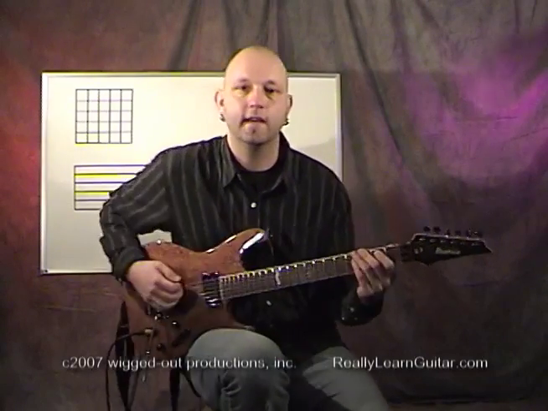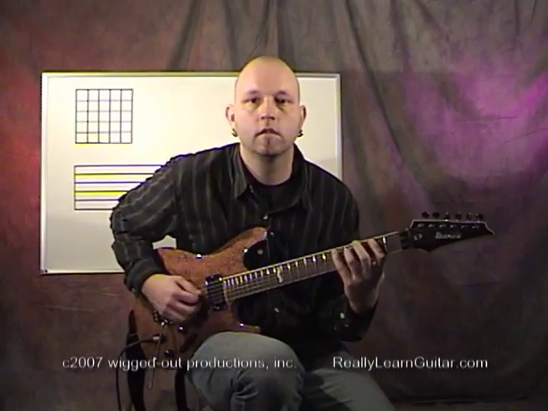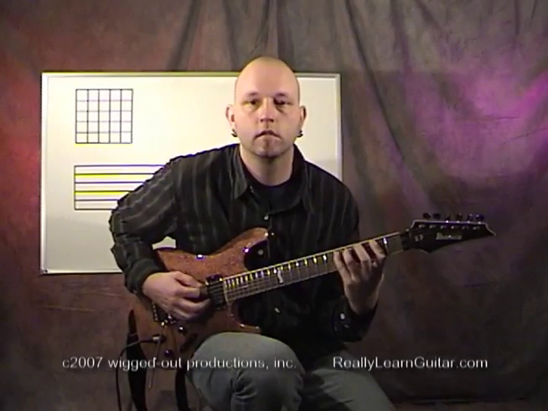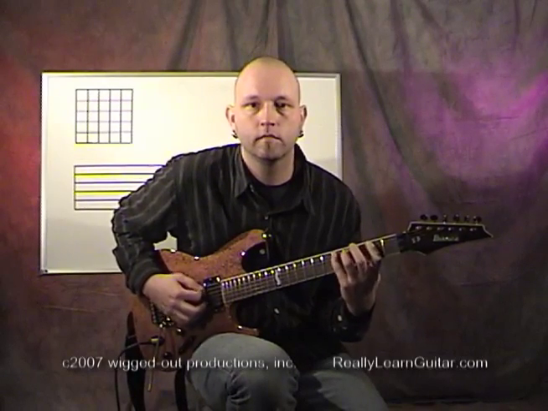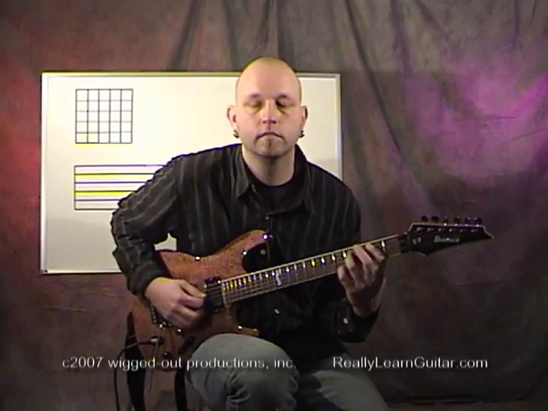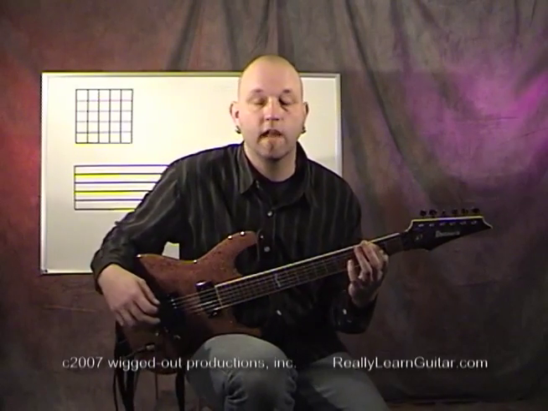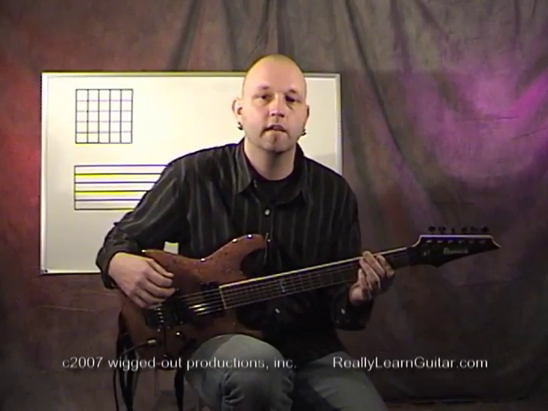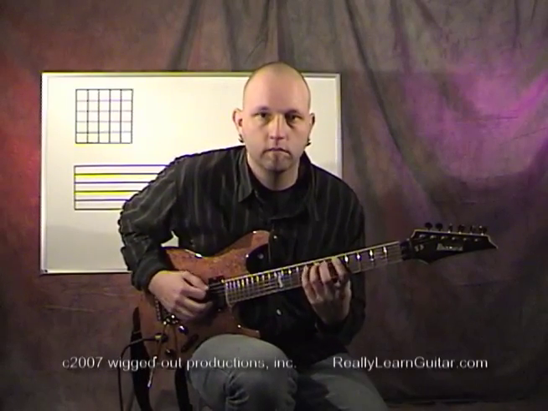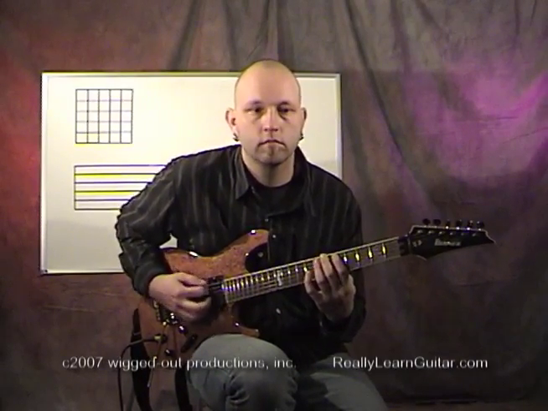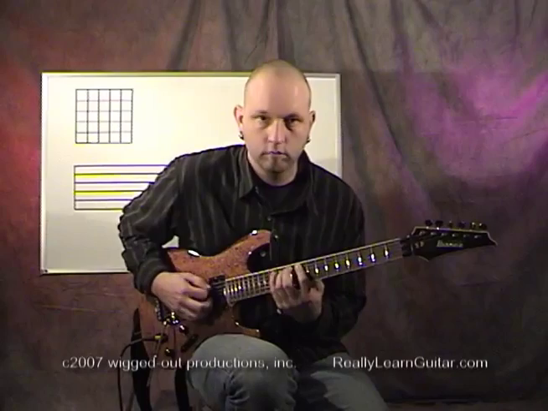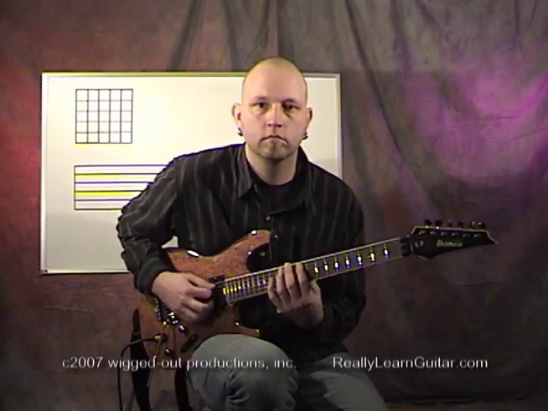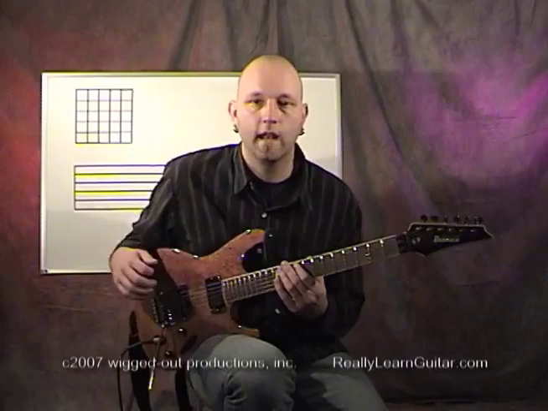Another cool method of modulation is to take an idea scale-wise. So this is just a little riff. I can move that freely wherever I want to. However, the pattern must stay the same. And I didn't change anything.